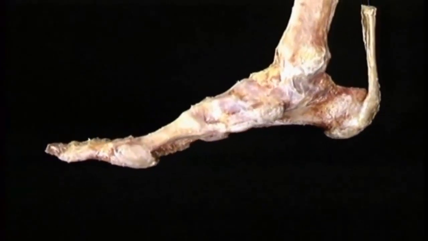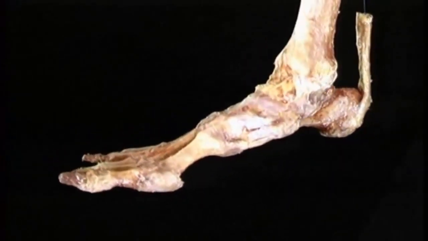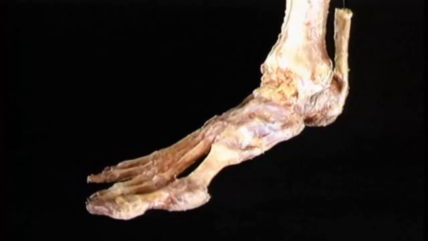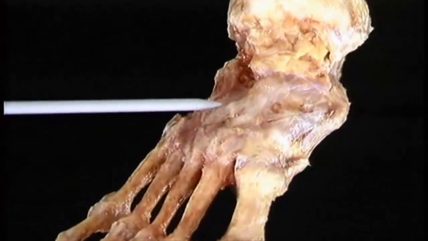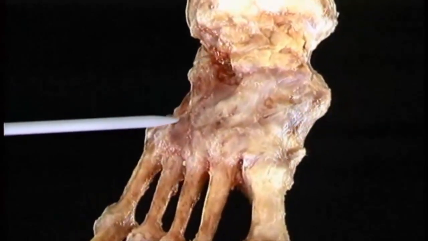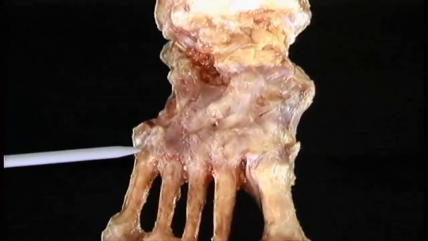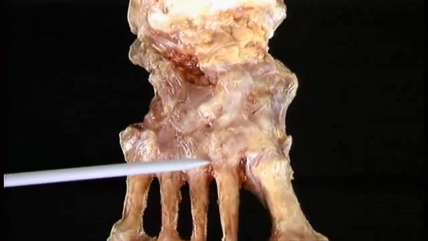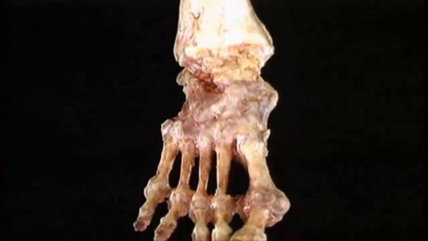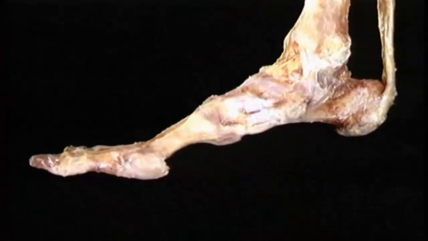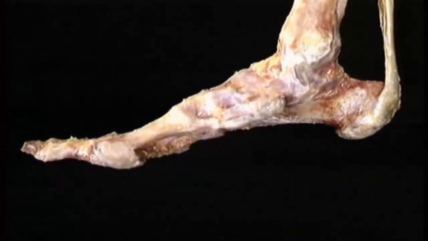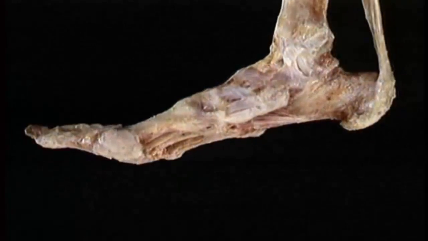Here's the foot with all the soft tissues removed and all the joints and ligaments intact. On the dorsum of the foot, there's an almost continuous layer of ligaments connecting the tarsal bones both to each other and to the metatarsals, and connecting the heads of the metatarsals together. The ligaments on the dorsum of the foot are strong ligaments, but the truly impressive ligaments, the ones which support the longitudinal arch, are on the underside of the foot.